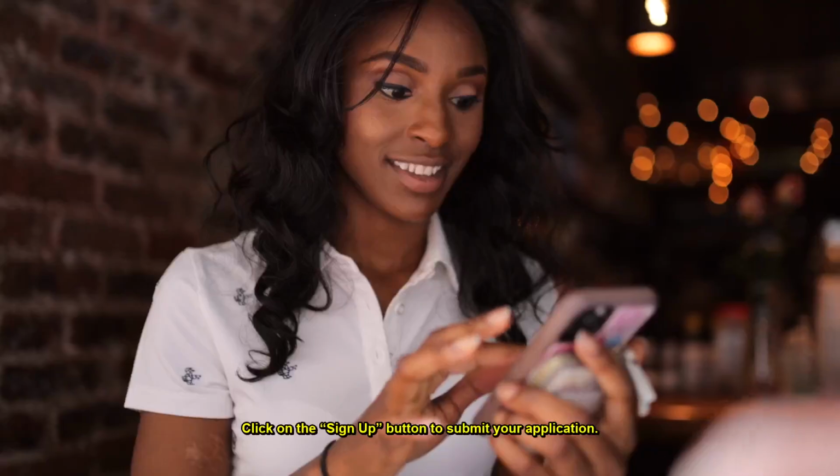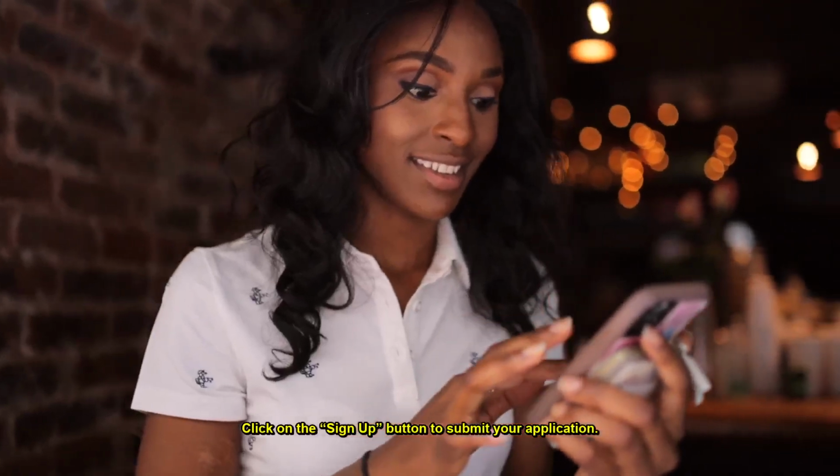Review the program terms and conditions carefully. Check the box to agree to the terms and conditions. Click on the Sign Up button to submit your application. After submission, check your email for a confirmation message from Surfshark. Open the email and click on the confirmation link provided.